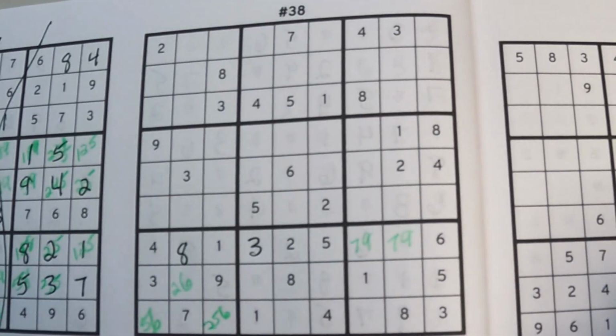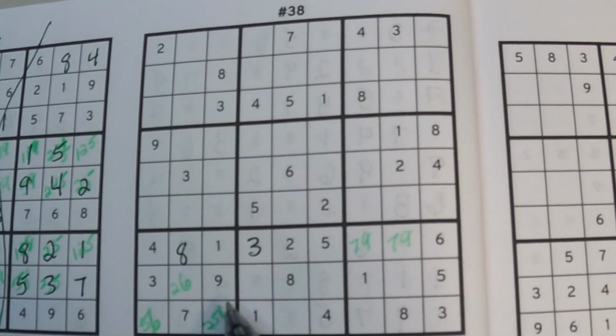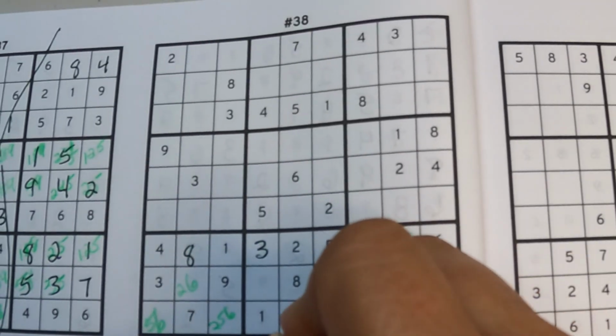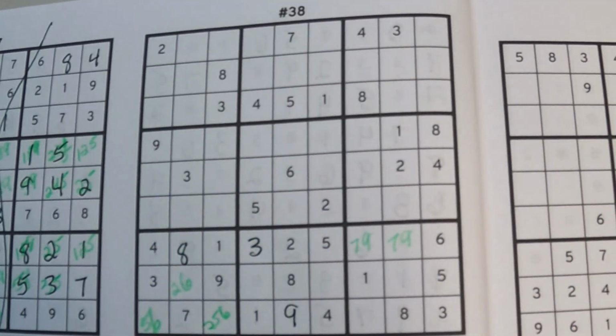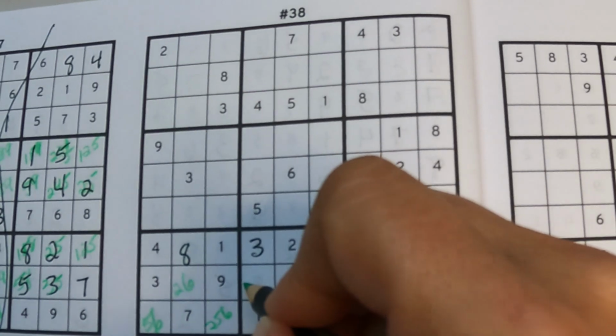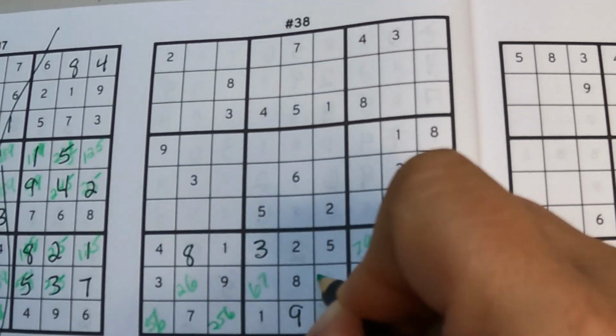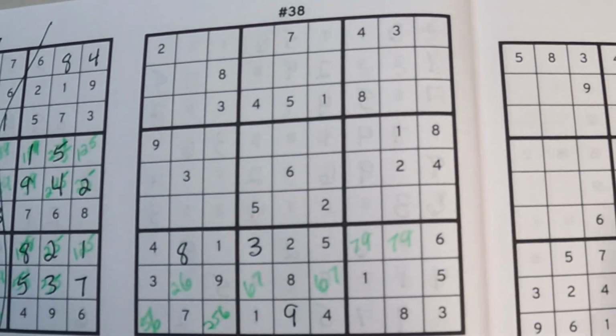For this box now, we're missing 6, 7, and 9. We've got a 9 covering these two boxes, so our 9 must be here. I don't see any other help. So 6, 7, 6, 7.